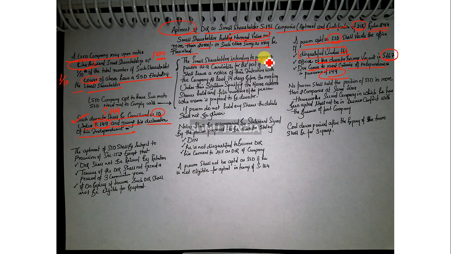Talking about the small shareholder who is intending to propose a person as a candidate for the post of small shareholder director: he shall leave a notice of his intention with the company at least 14 days before the meeting under their signature, specifying the name, address, shares held, and folio number of the person whose name is proposed to be director. If the person does not hold any shares, then the details with respect to the shares or the folio numbers need not be given.